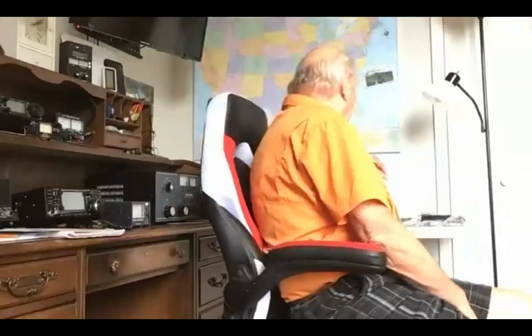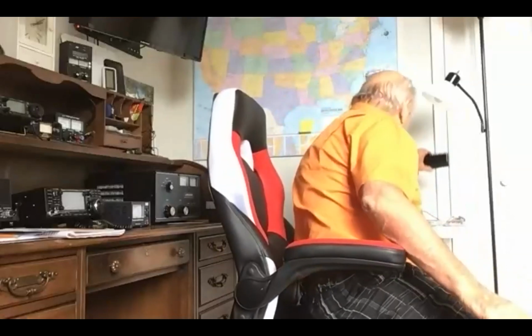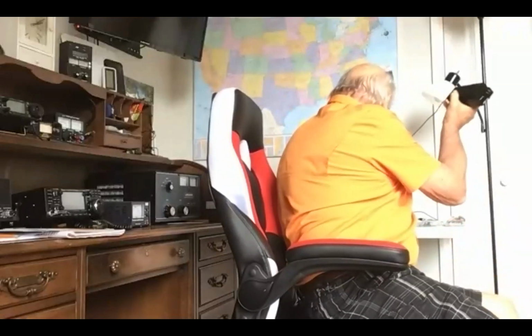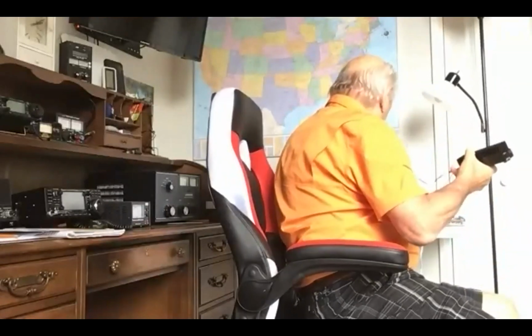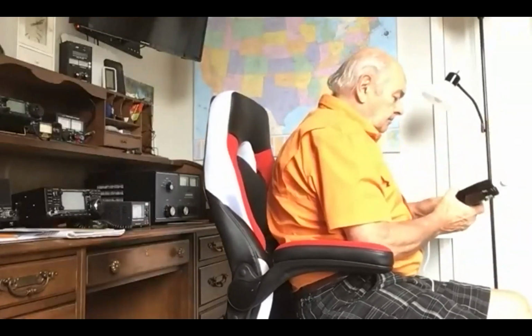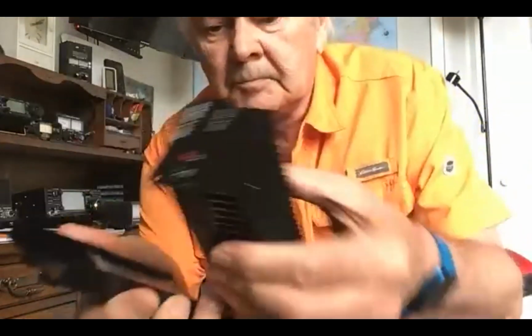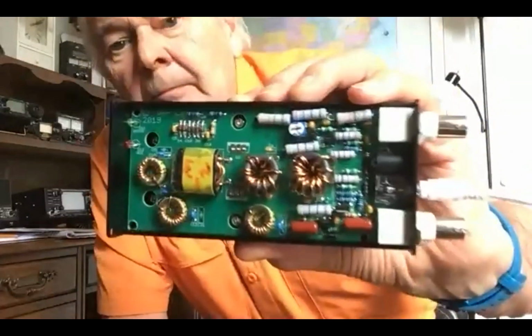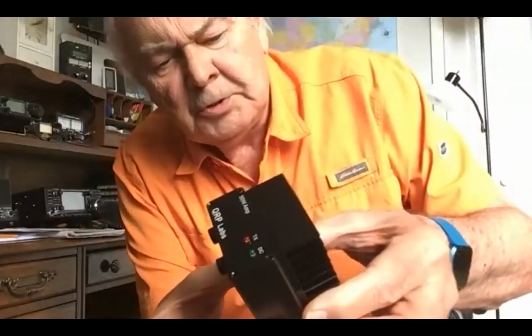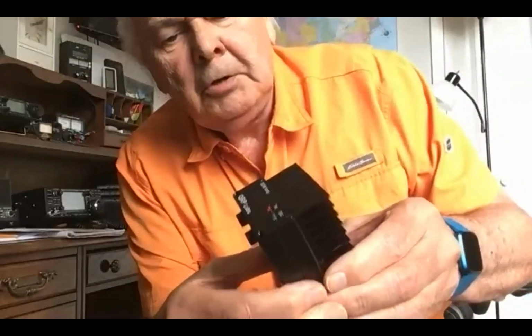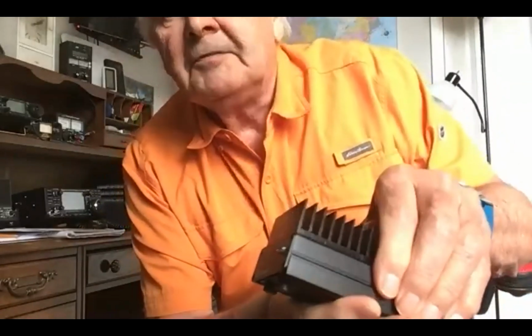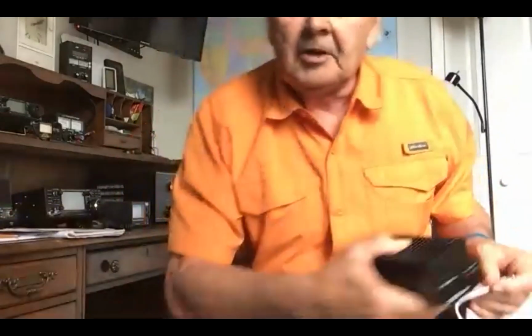The other thing I was going to show, if you're interested, is this PA, the power amplifier I made, which goes with the QRP Labs transceivers, of which I've made two, a 40 meter and a 20 meter.